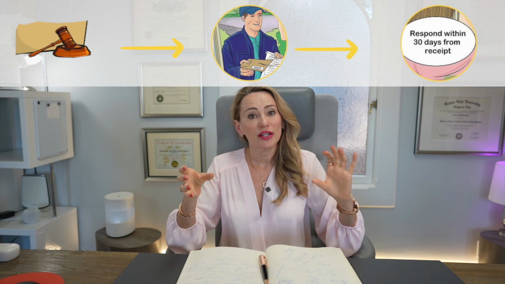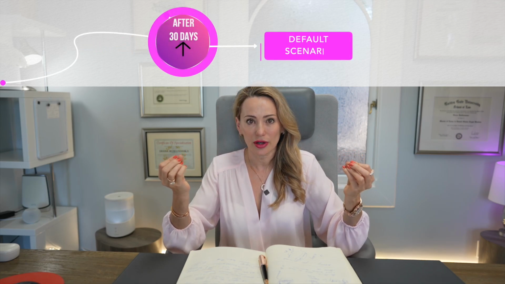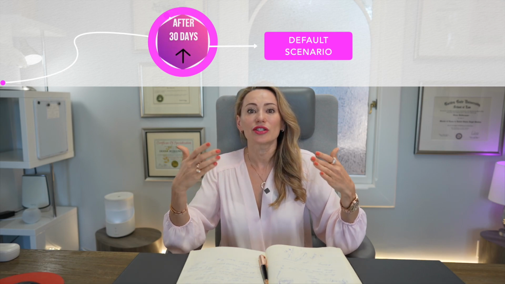So now you have a proper filing for divorce and service of the divorce paperwork, and then you will see, aside from automatic restraining orders, which is not the topic of the day, there's 30 days for the other side to respond, which they're not going to do. So then after 30 days, it creates a default scenario where they are defaulting on responding to your divorce petition package.